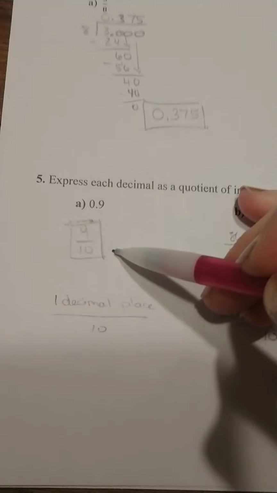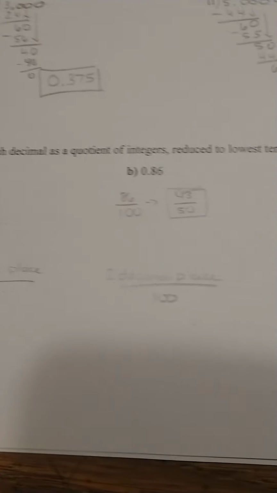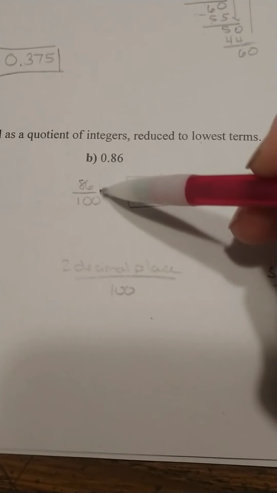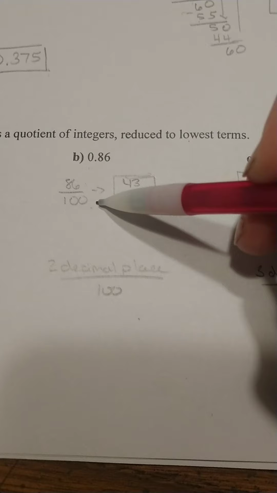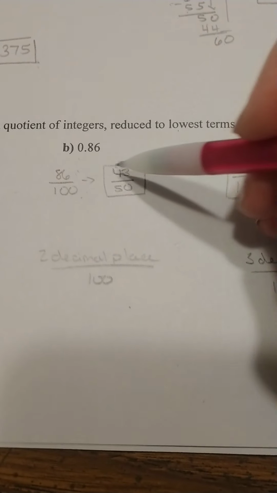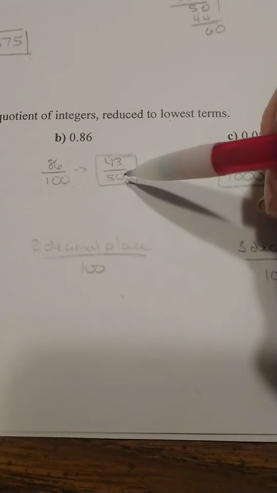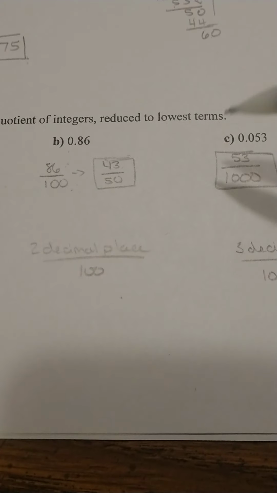0.9, you're going to put 9 over 10. 9 over 10 does not reduce, so that problem's done. For B, you have to put 86 over 100. 86 and 100 are both divisible by 2. 86 divided by 2 is 43. 100 divided by 2 is 50. Make sure you reduce if possible.